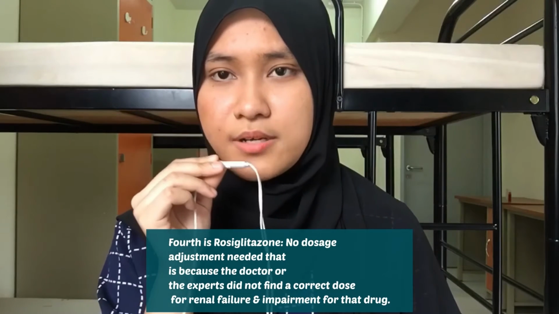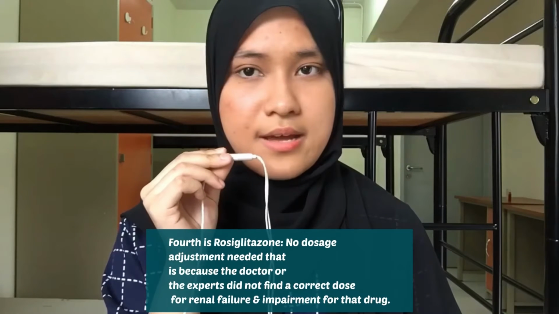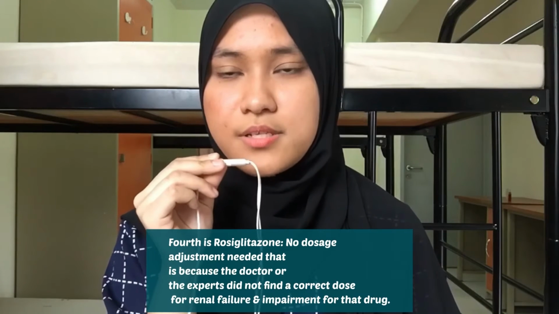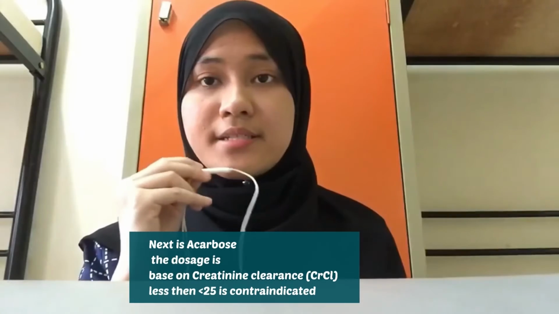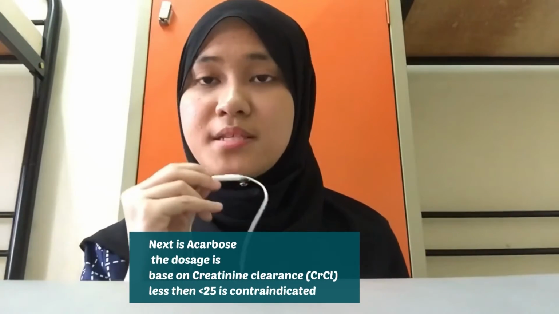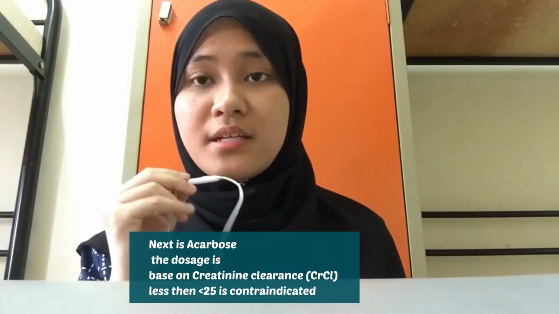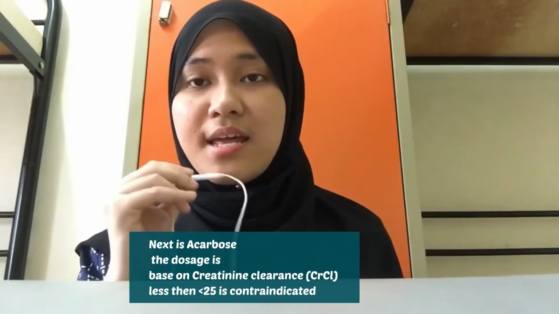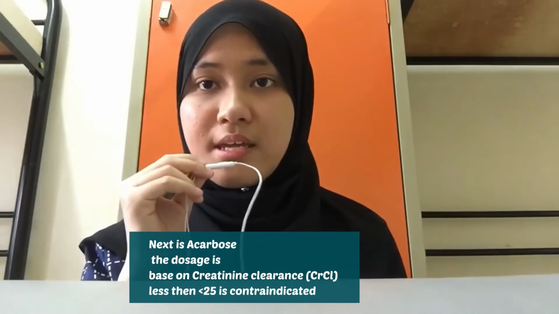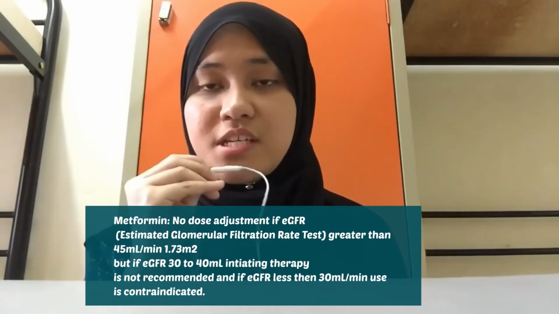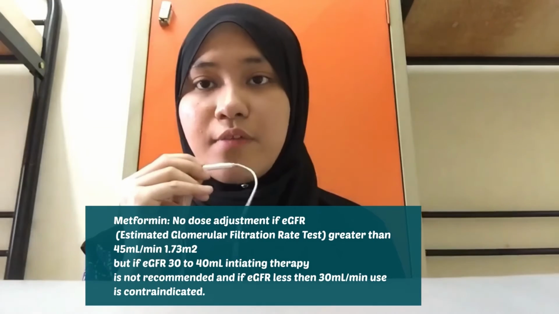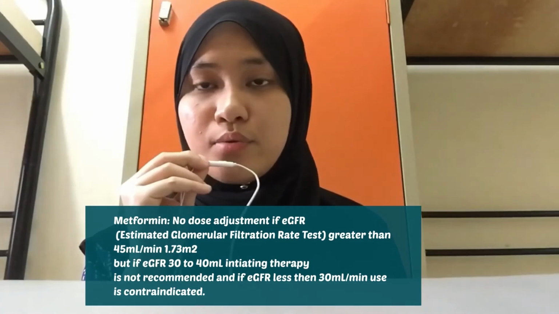That is because the doctor or the expert did not find the correct dose for renal failure and renal impairment for that drug. Next is acarbose. Based on creatinine clearance (CrCl) less than 25, it is contraindicated. For metformin, if eGFR is greater than 45 ml, no dose adjustment.